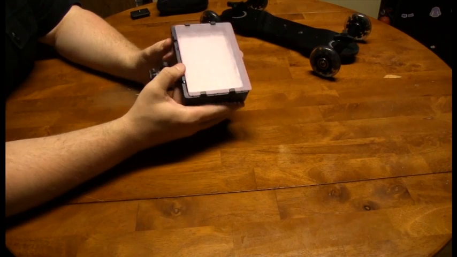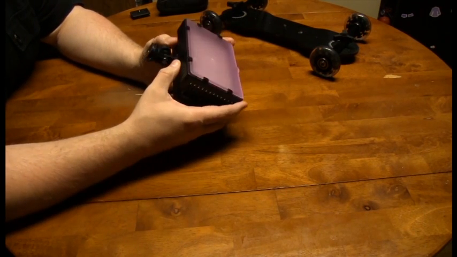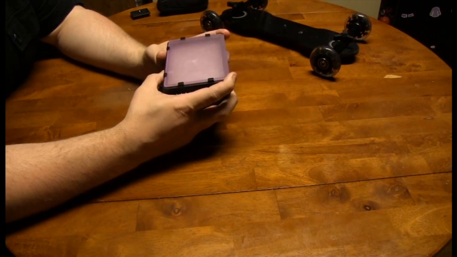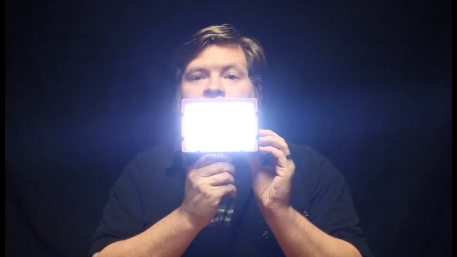When LED light panels first hit the market for video lighting, they were somewhere in the $300 to $400 range. These things were very, very, very expensive. And now they can be had off of Amazon for somewhere around $28. And take it from a professional videographer, that is astounding, especially seeing as what they do. These things are incredibly bright.